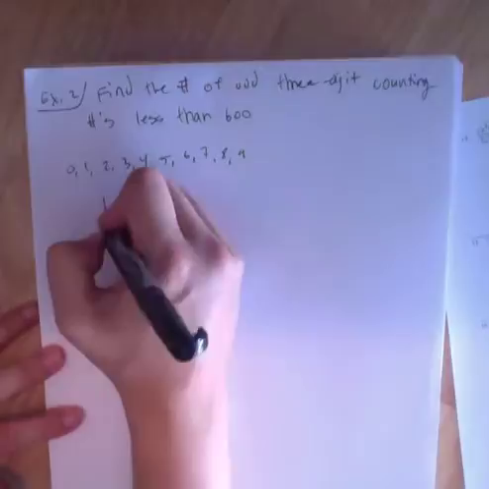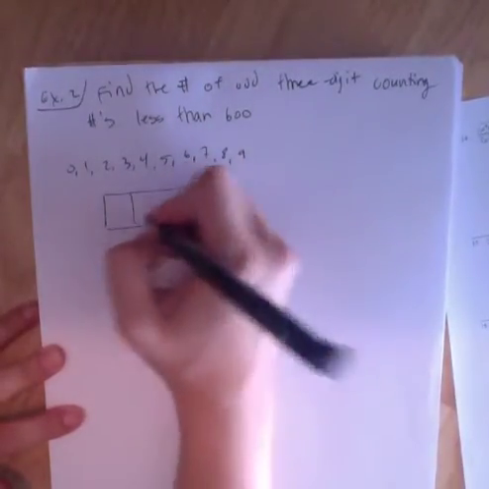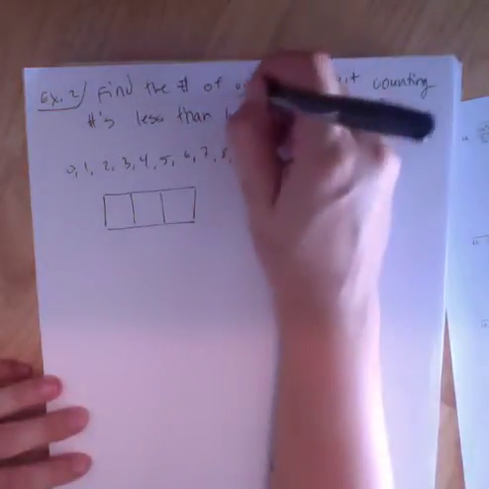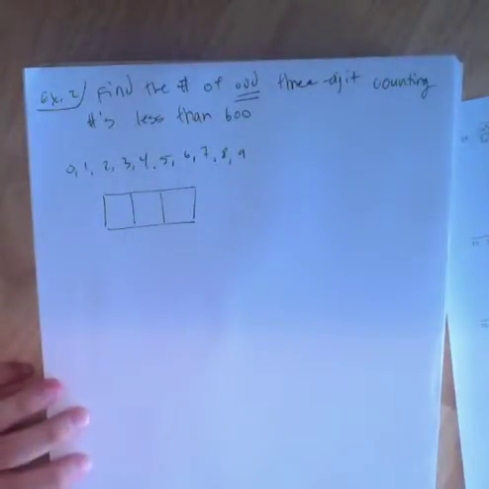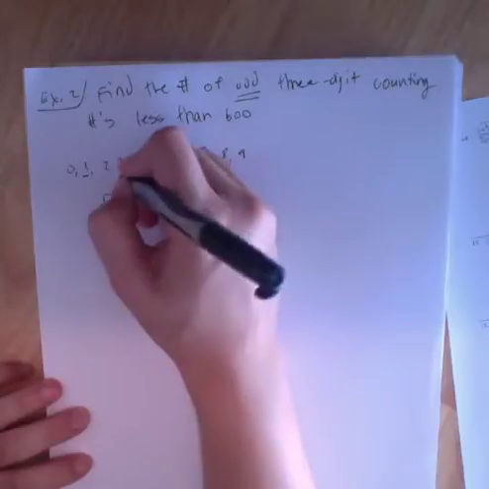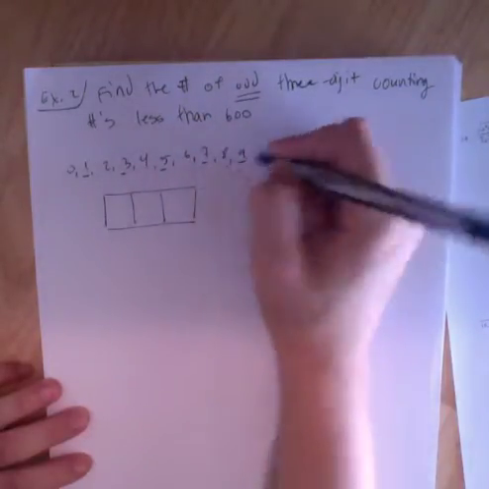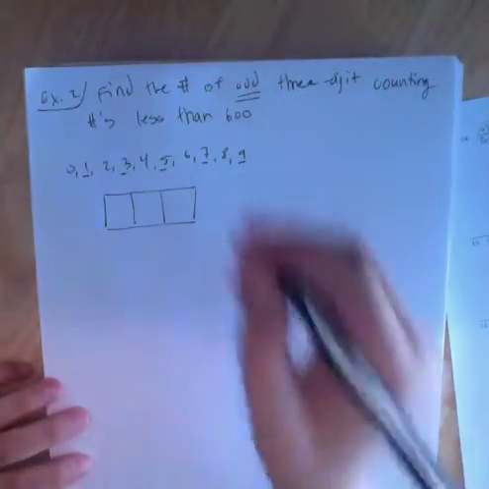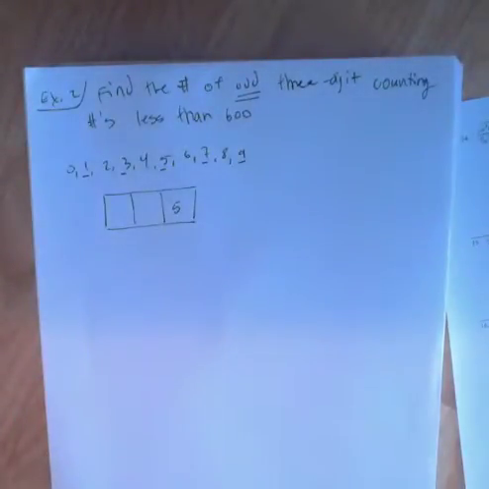Now we're doing a 3-digit counting number, so we're going to have 3 boxes. Let's look at this last box first because we know that it is going to be odd. So our odd options are 1, 3, 5, 7, and 9. So 1, 2, 3, 4, 5 different options that can go here.